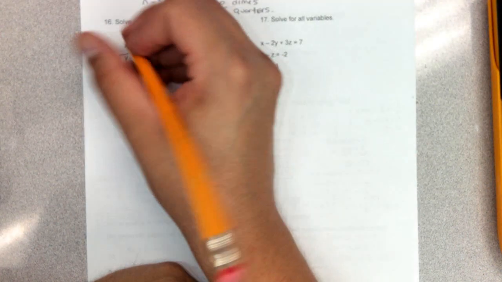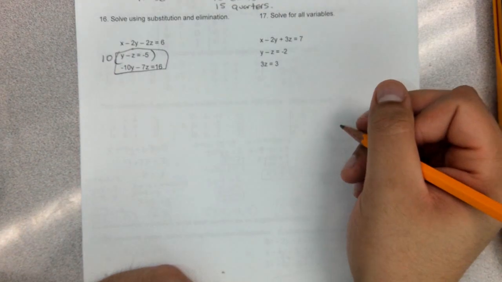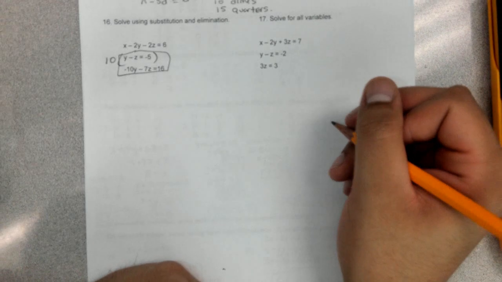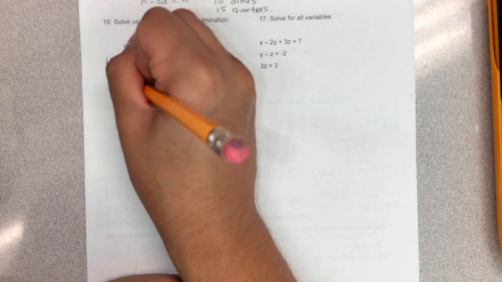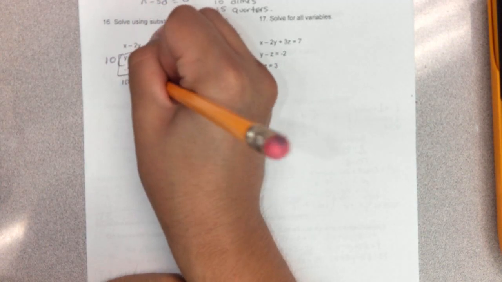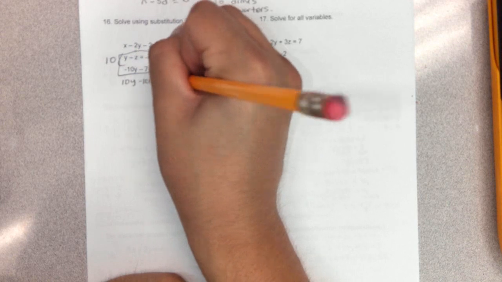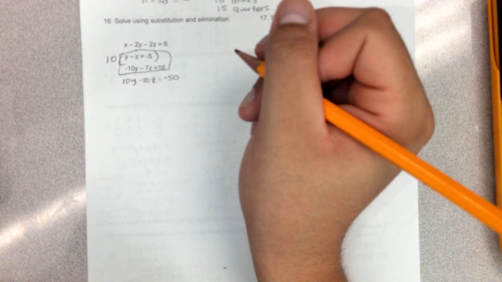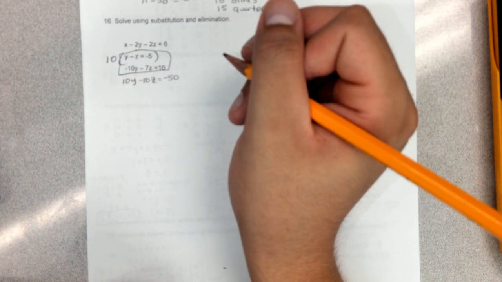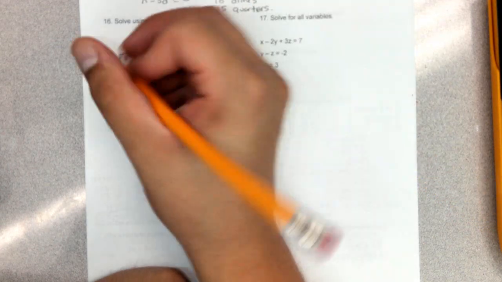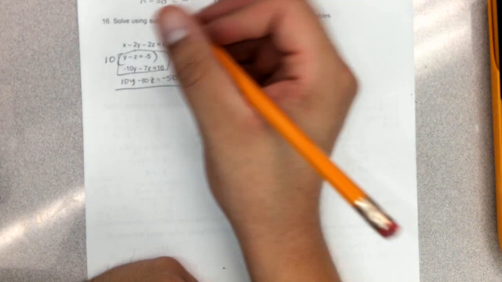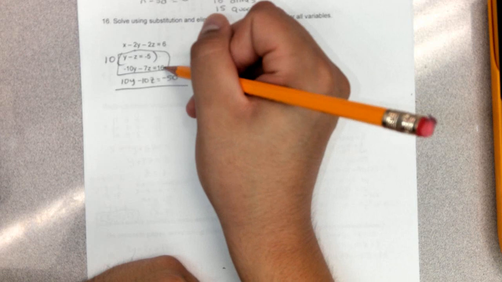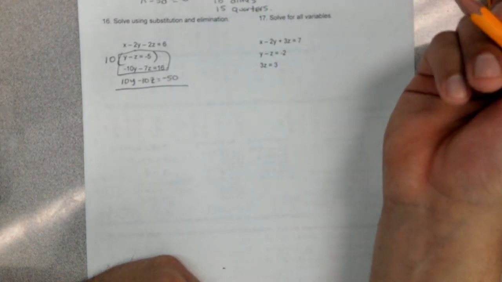If I want to eliminate the y value, I have to multiply the second row by 10. When I do that, we get 10y minus 10z equals -50 for the second row. I just rewrote it underneath this one since we're going to do the elimination.